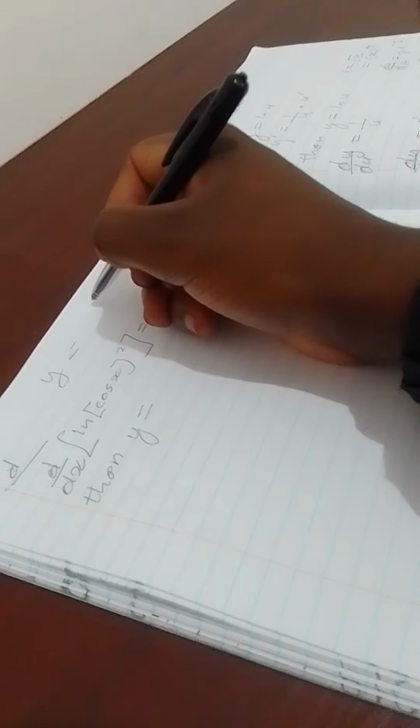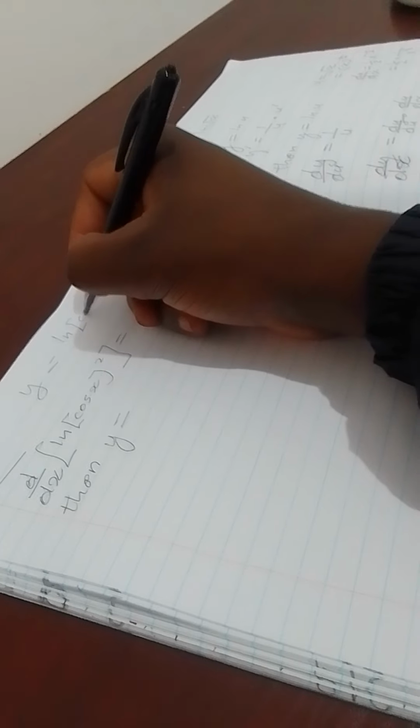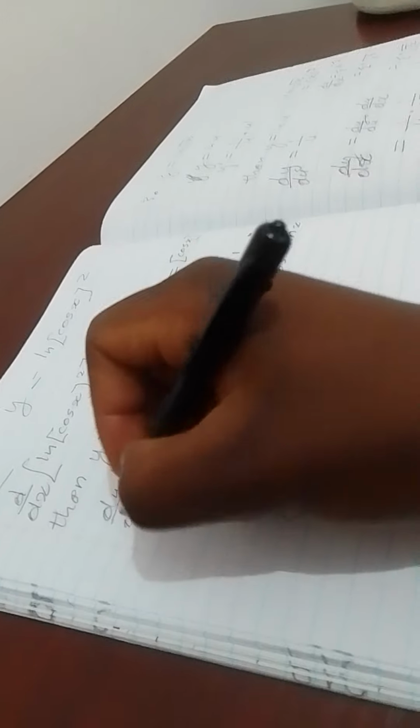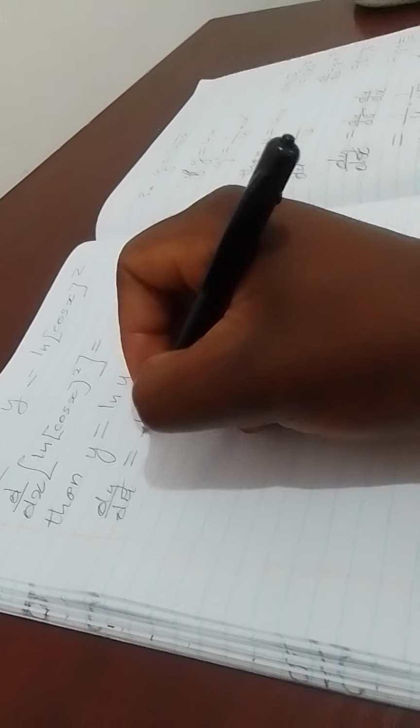So if we let this part equal u, then remember y is equal to ln cos x squared, so y equals ln u. Then dy over du is equal to 1 over u.